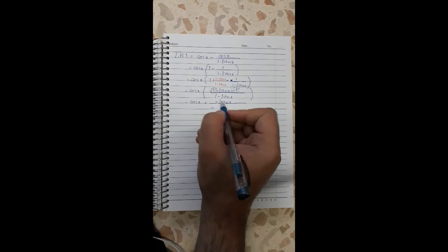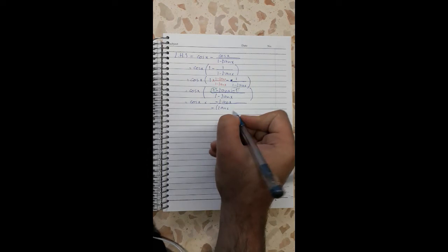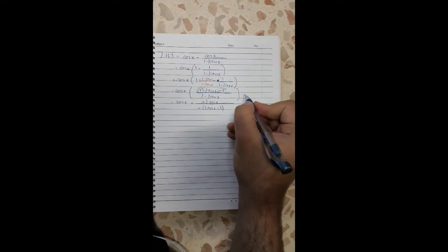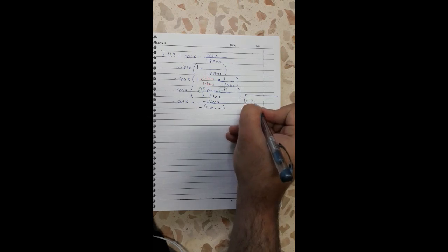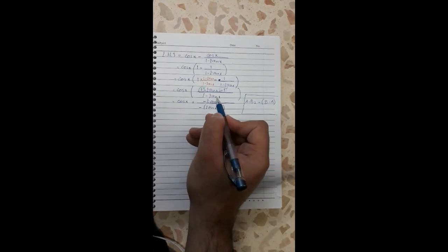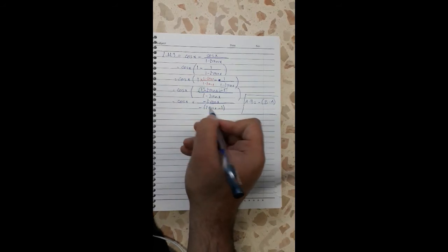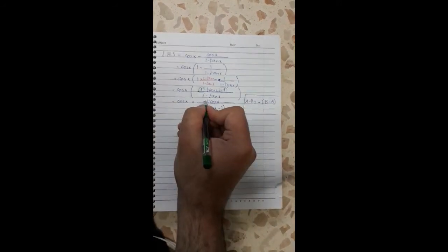Here we have minus tan x minus 1. How? The same way as in the first method. Never forget that a minus b is equal to negative b minus a. This is a and this is b. I just changed their places and took the minus sign out. Now I can cancel these minuses with each other.